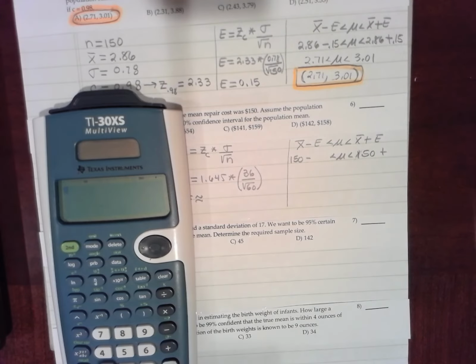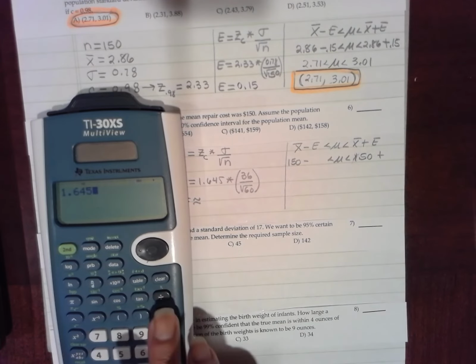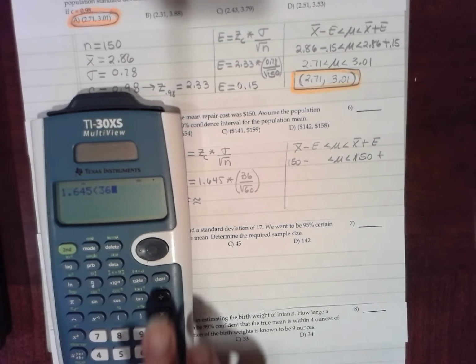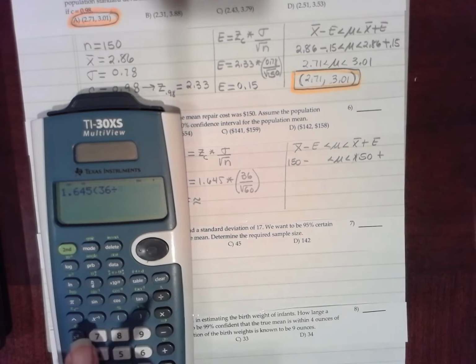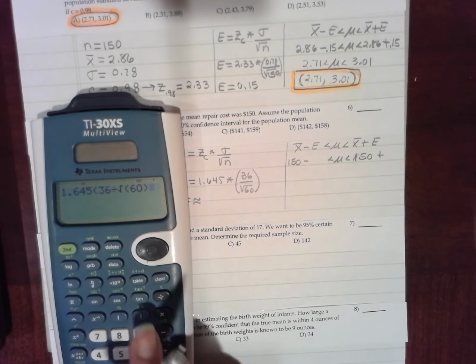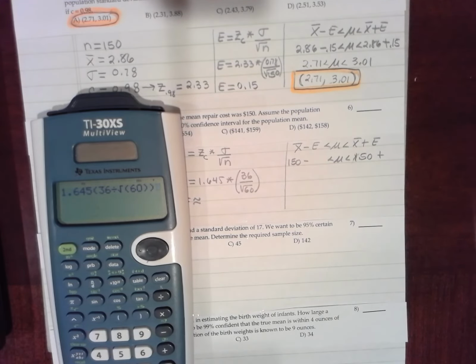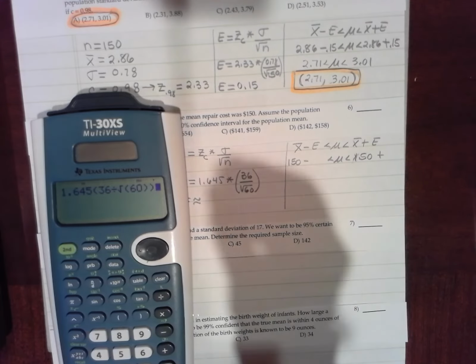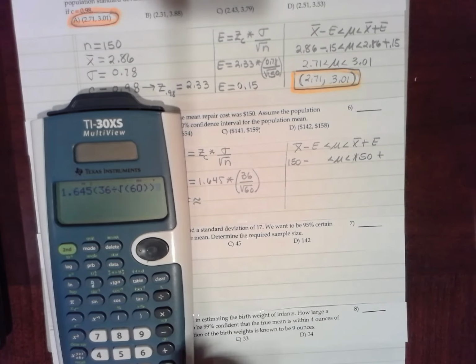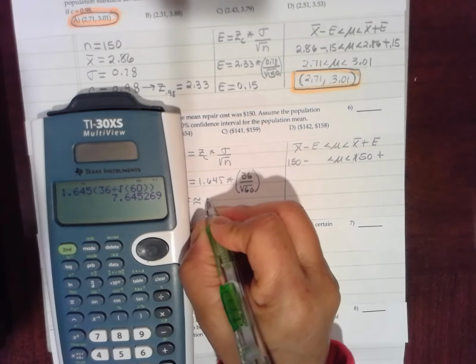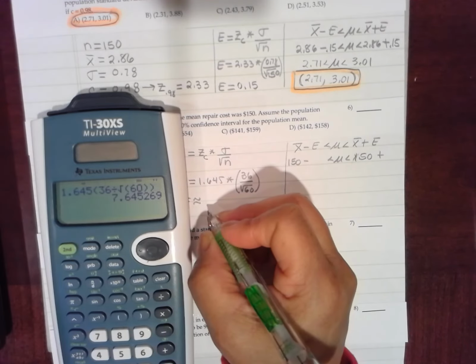So this one is 1.645 in parentheses 36 divided by the square root of 60. Close the square root, close the terms in the parentheses in the denominator, and then we press enter, and we're getting 7.65 basically.